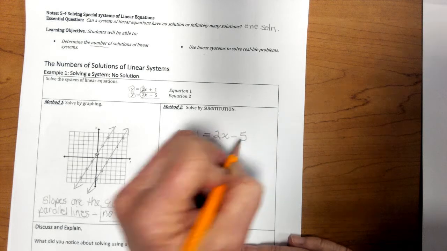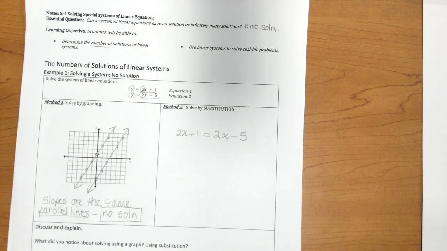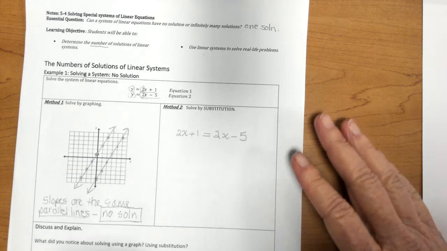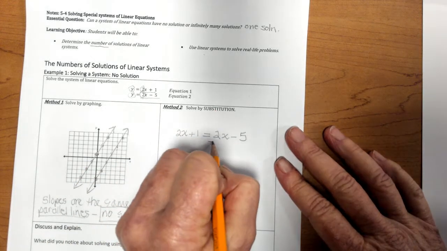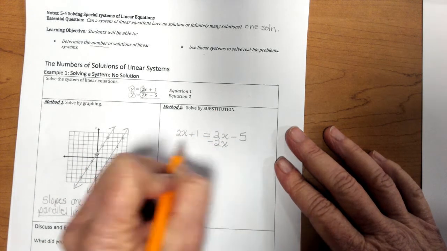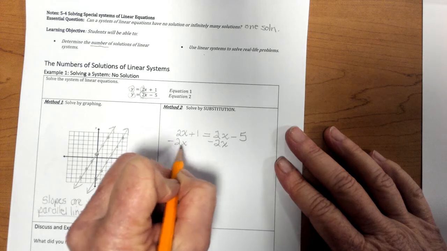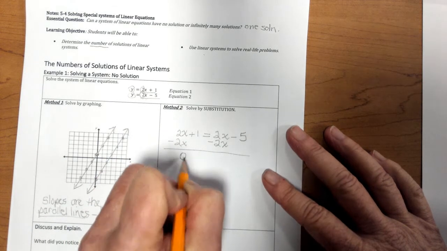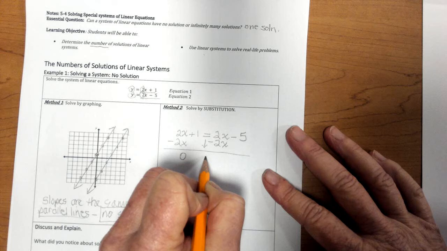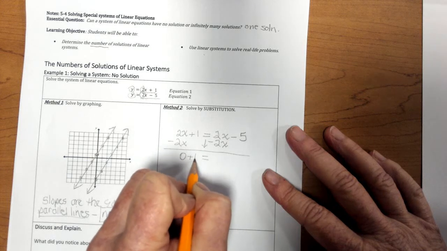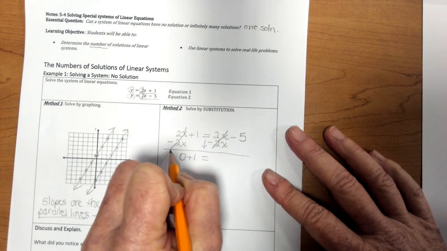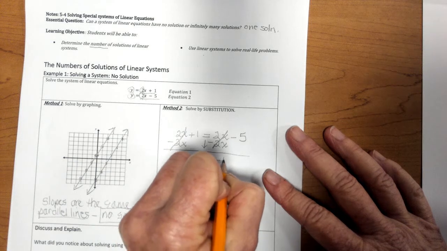Remember what I wanted to say is I want to solve for the value of x. So how would I do that? Well, I'm going to take 2x away from this side and 2x away from this side. And I'm left with 0. I'm going to bring down my equal sign. I'm going to go 0 plus 1, that goes away, is equal to negative 5.